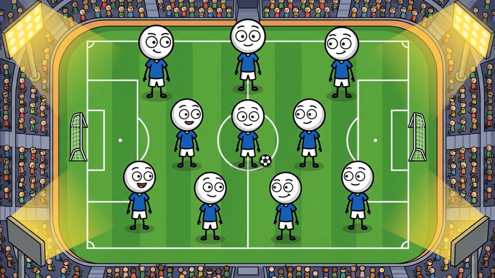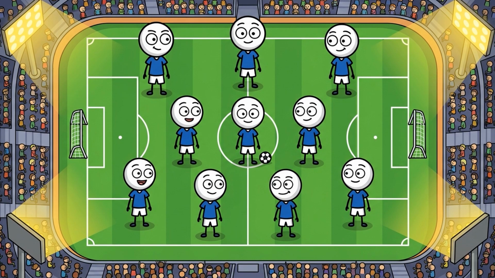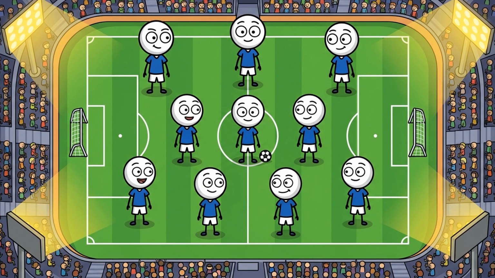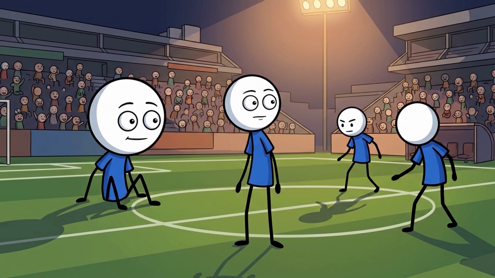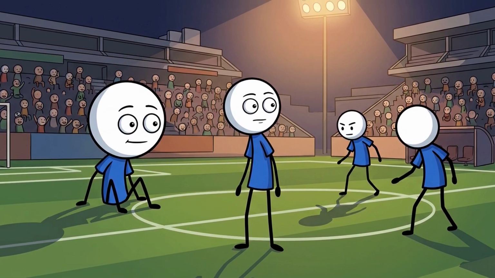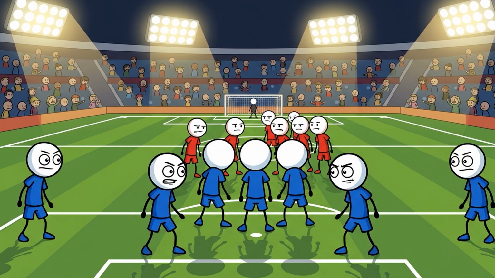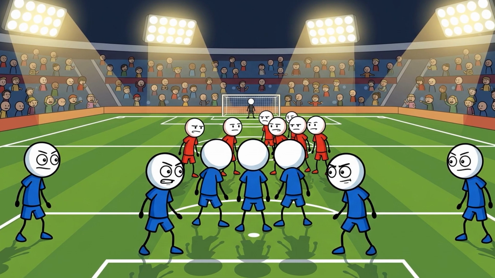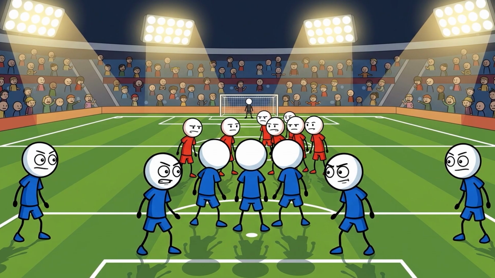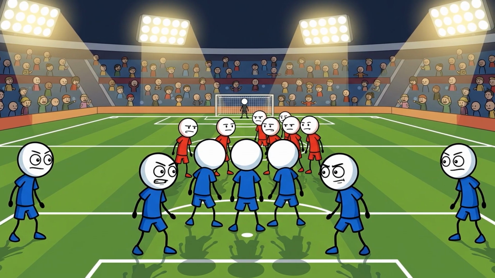4-3-3. The 4-3-3 is one of the most famous shapes in modern football. It uses 4 defenders, 3 midfielders, and 3 attackers. Usually, the midfield is built with 1 holding midfielder sitting deeper and 2 central midfielders playing slightly ahead. That gives the team balance between control and protection. Defensively, the 4-3-3 is strong because the midfield 3 can protect the back 4, while the wide forwards can drop back to help the fullbacks.